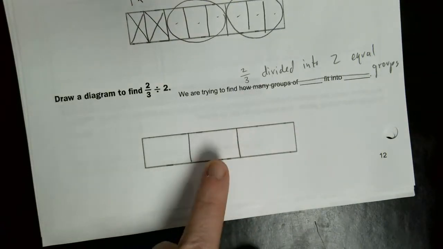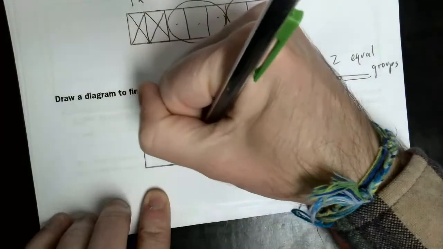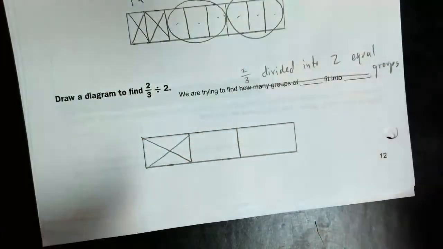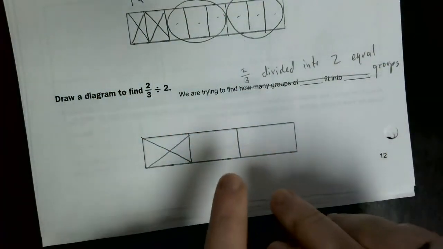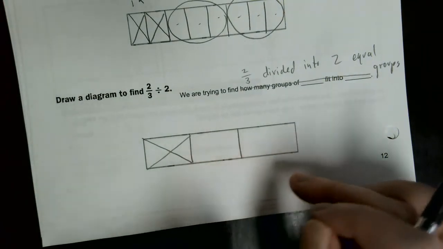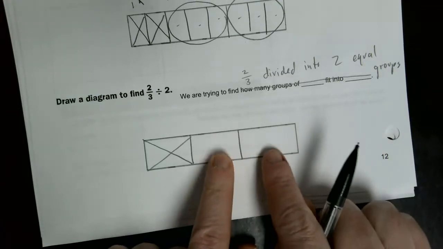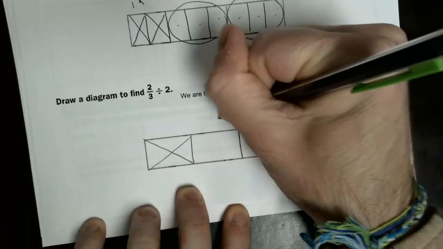So right now we have 3/3. We want 2/3, so we're going to cross one of these out. And so what we're going to do here is we have 2/3 left, and we're going to divide these into 2 equal groups. Well, if we divide 2 into 2 equal groups, there's going to be 1 in each group.